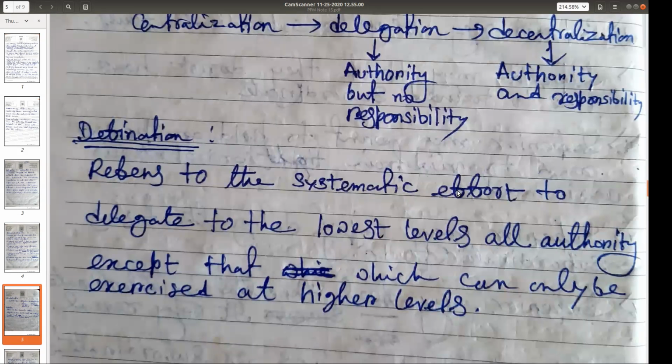Now if we see the definition, it refers to the systematic effort to delegate to the lowest levels all authority except that which can only be exercised at higher levels. Okay, the definition may seem a little confusing. It says systematic effort: these things are done in a systematic way. So systematic effort to delegate to the lowest levels. We are delegating our jobs to the lowest levels, from superior to subordinate, all authority. Obviously, delegation of authority, আমরা delegate করছি, except that which can only be exercised at higher levels.